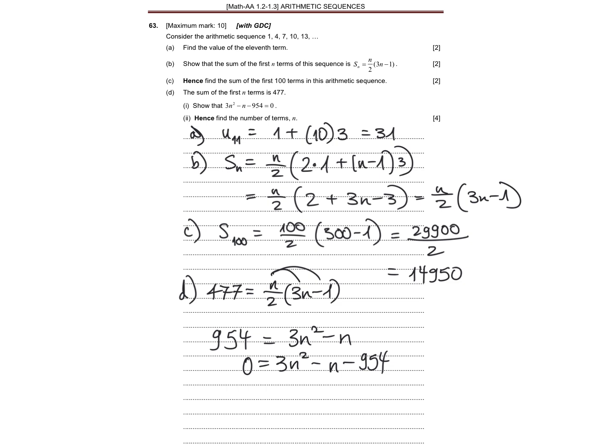Since it's with the graphing calculator, you can go menu 3. That gets you to the polynomial tools, and you want to find roots of polynomial. It's degree 2, so just push enter, and then you put in your coefficients. So it's 3, -1, and -954. Another way you can do this is graph it and find your zeros. So -53 over 3, which is not a possibility for n. It has to be positive, so we take 18.